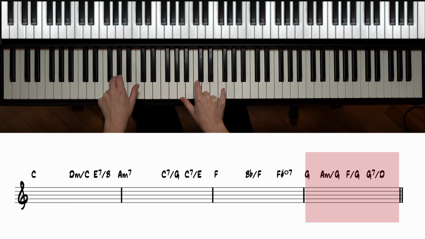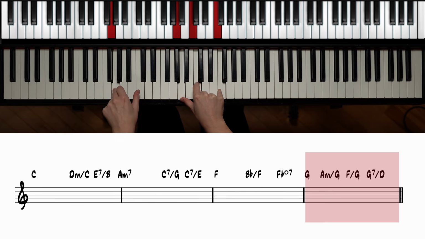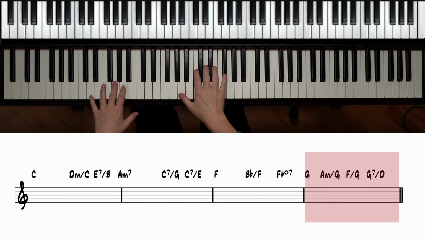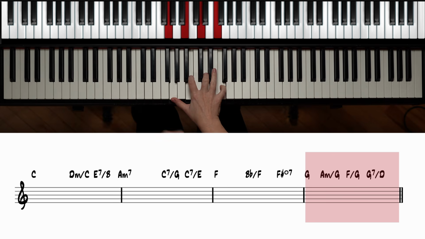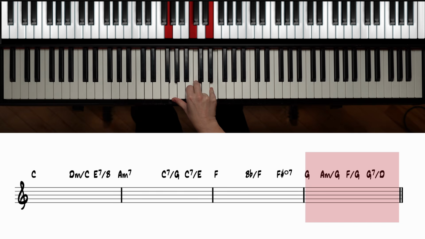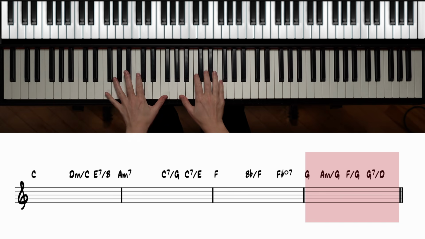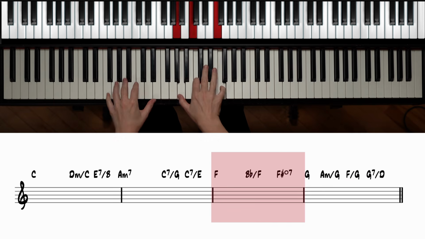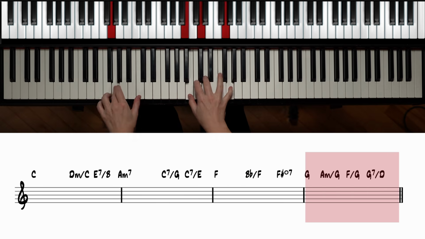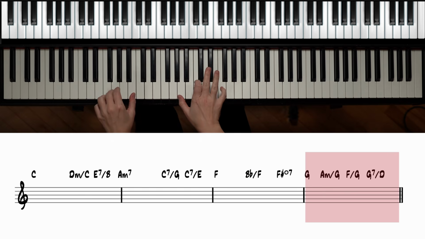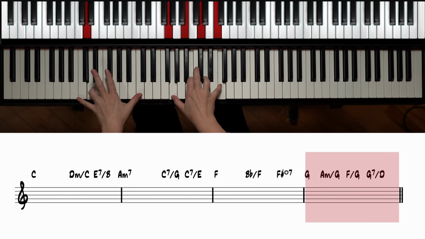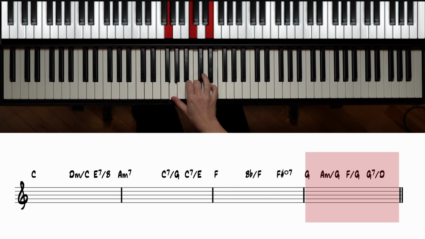And then I'm moving to the flat 7, like I mentioned earlier, over the 5 to go and play the F. And then I'm just going with this G7 and to play the 5th on the bottom to go back to the C. All right, so it's F, like that, back to the chord progression.